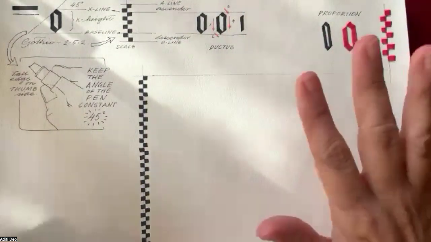Making the letters is not what Gothic script is all about. That will take a lot of time, but understanding how they were created and why they are the way they are is more important.